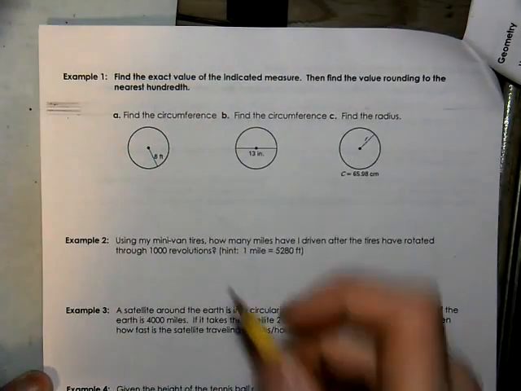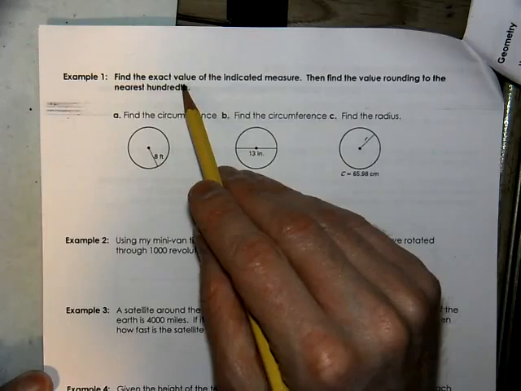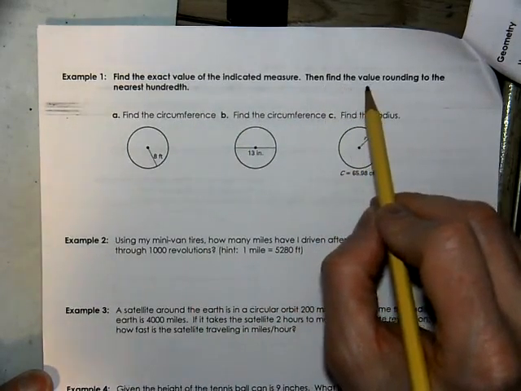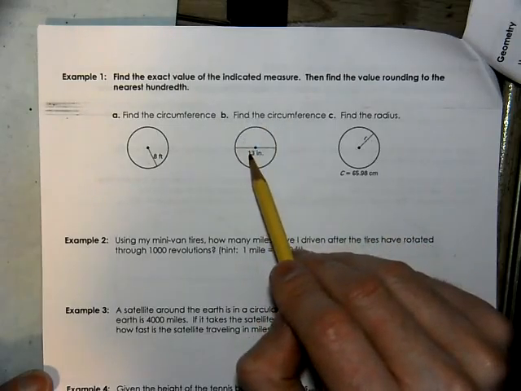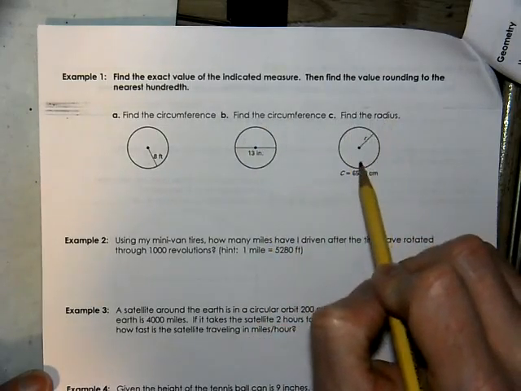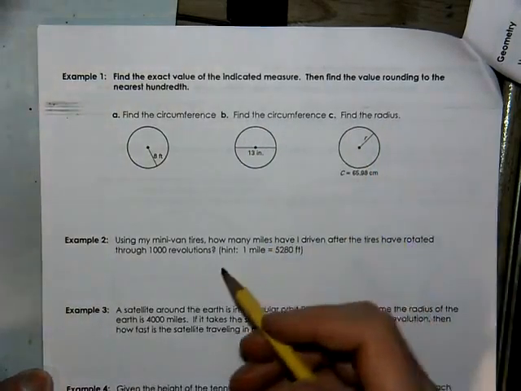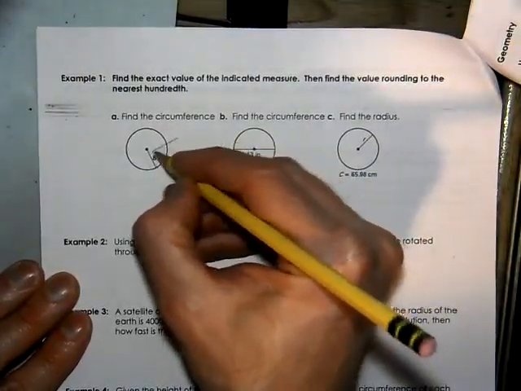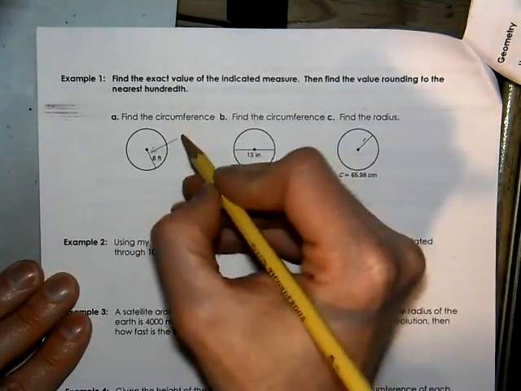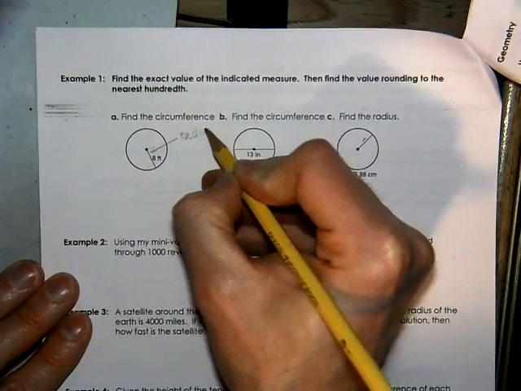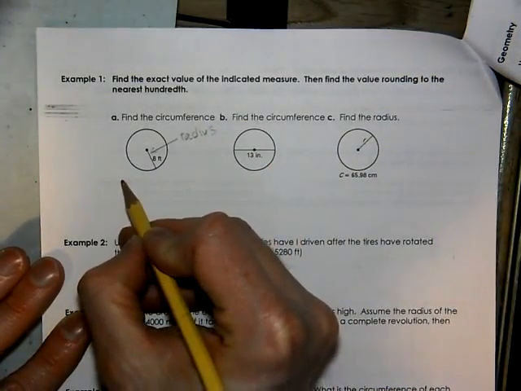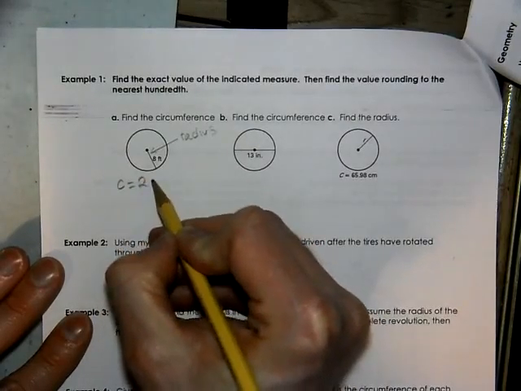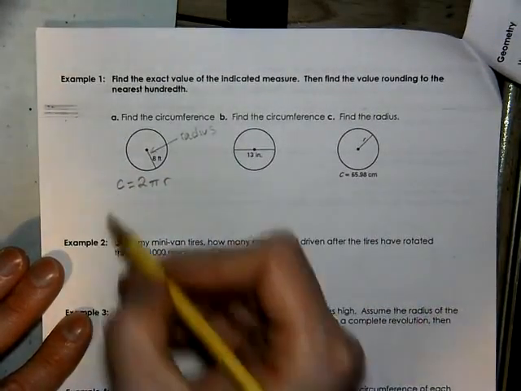Now on the next side, we're going to look for an exact value, and we're going to look for a rounded value for calculating the circumference for this circle, the circumference for the second circle, and for finding the radius of the third circle. So notice that the piece that they give us here is a radius. So if they give us the radius, then we're going to use the formula that deals with the radius.